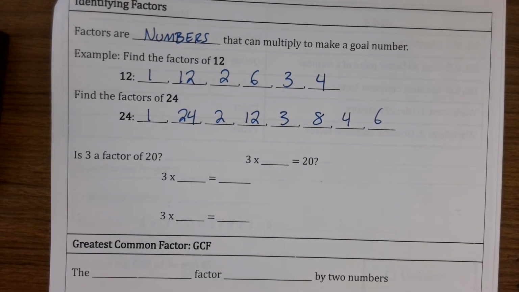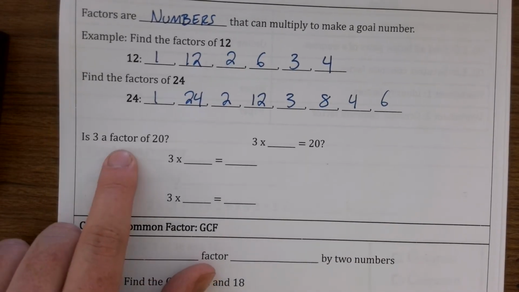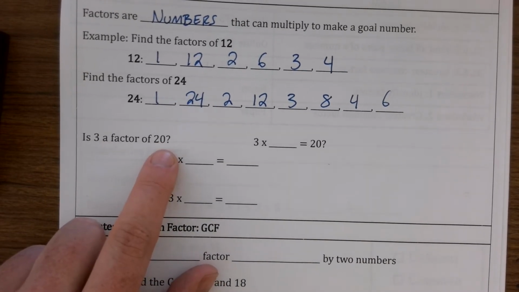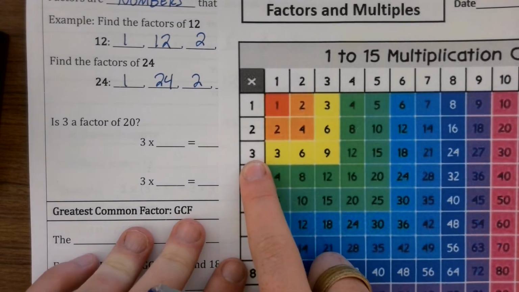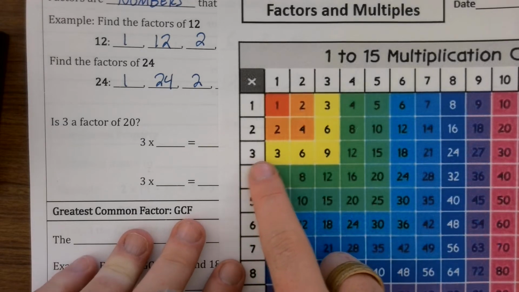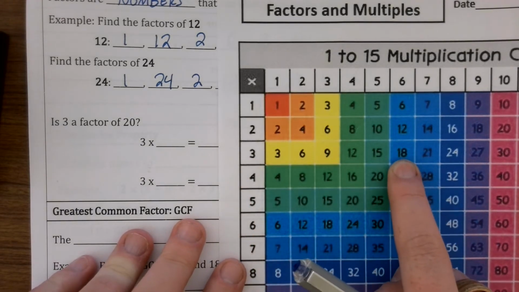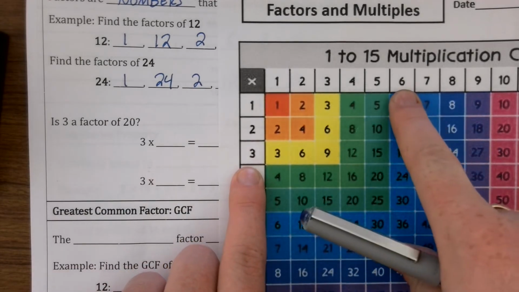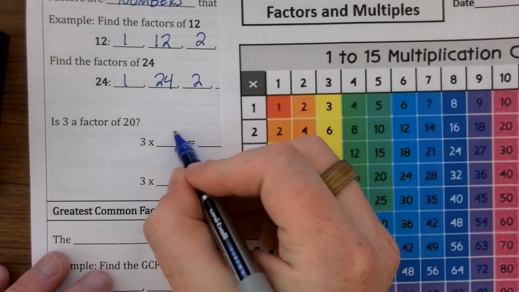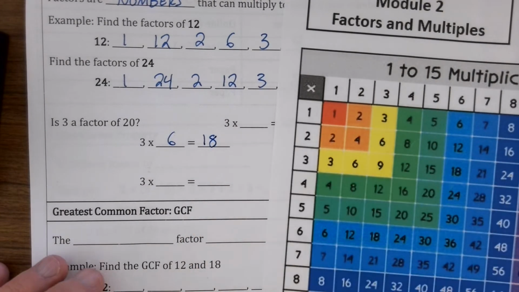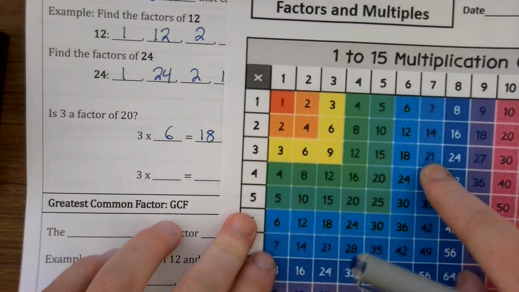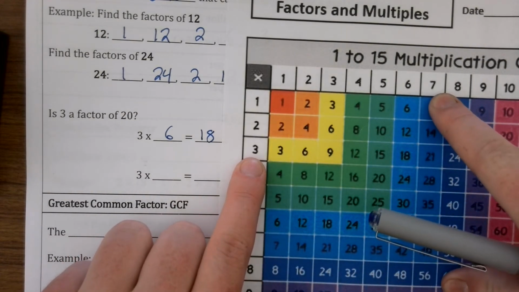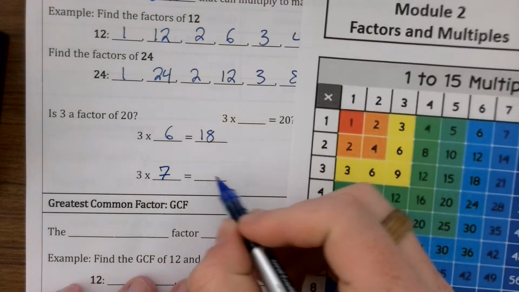We can also figure out if numbers are factors of other numbers. For example, if we want to know, is 3 a factor of 20? Let's find out. I want to know if we can count by 3's and land on 20, or multiply 3 by something to get 20. Here's 18, that's pretty close, so 3 times 6 makes 18. But that's not 20. Let's try 21. 3 times 7 makes 21.